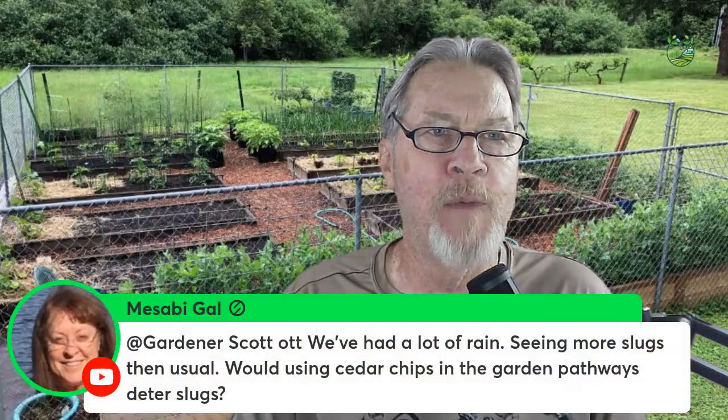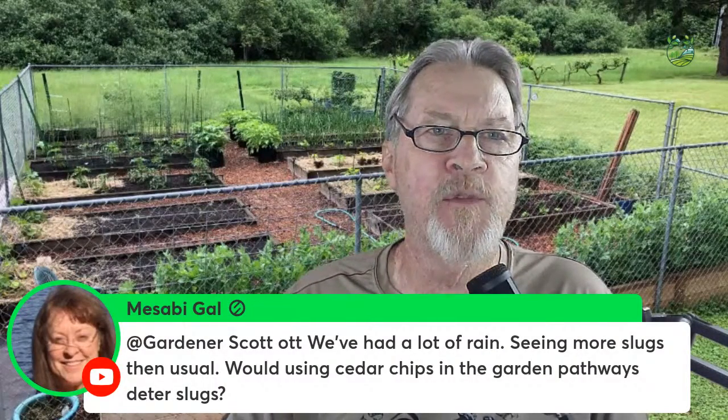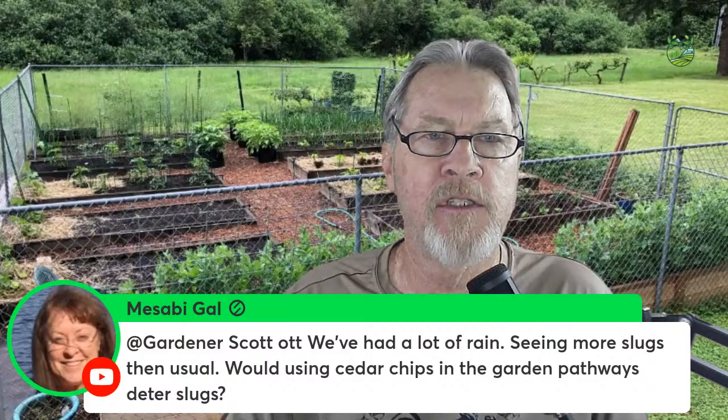Wasabi Gal, nice to see you back. We've had a lot of rain, seeing more slugs than usual. Would using cedar chips in the garden pathways deter slugs?